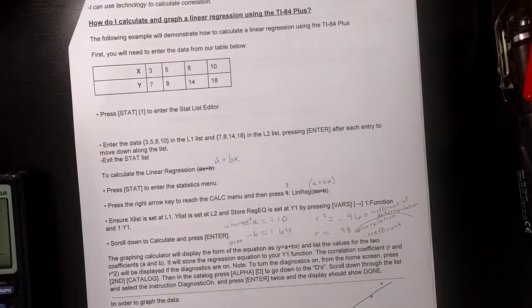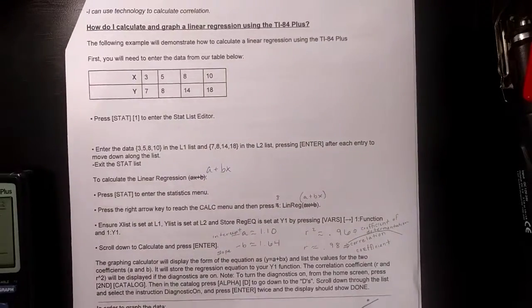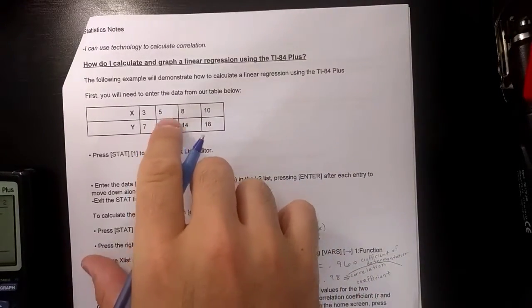In this video, we're going to show you how to use the TI-84 or TI-83 to find a linear regression equation and actually how to graph the scatter plot along with it. So we're going to give you this table right here.